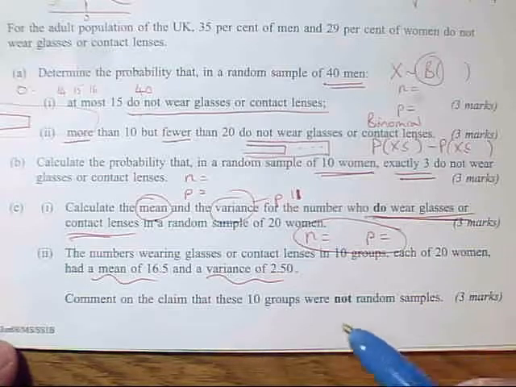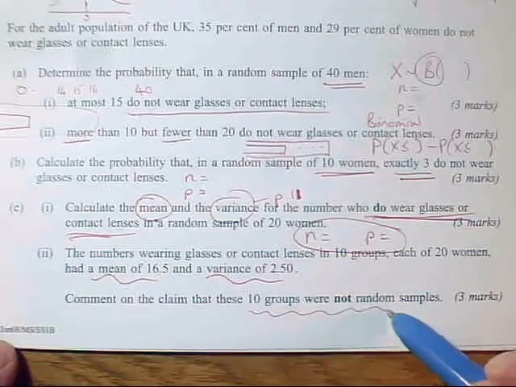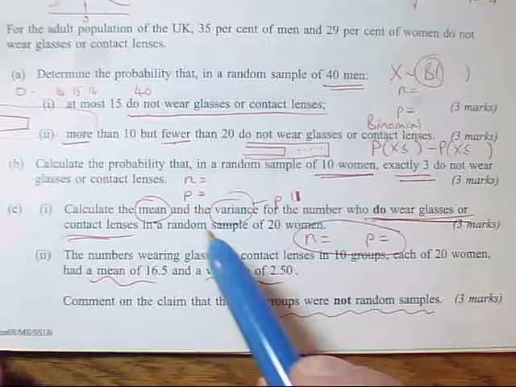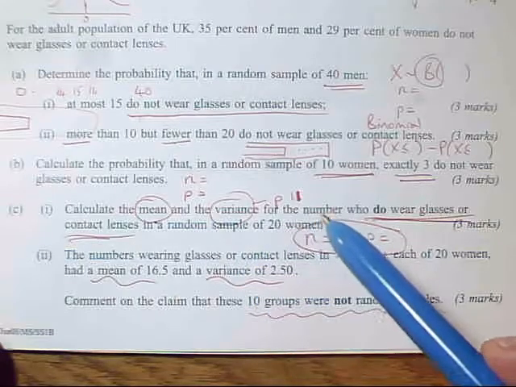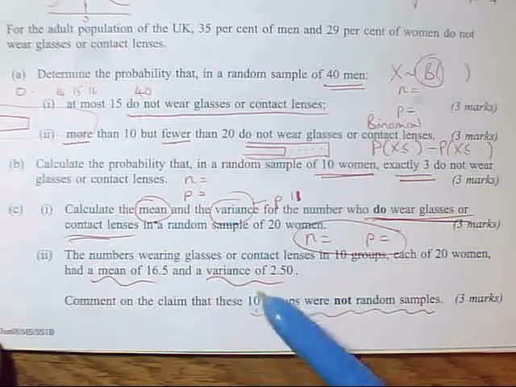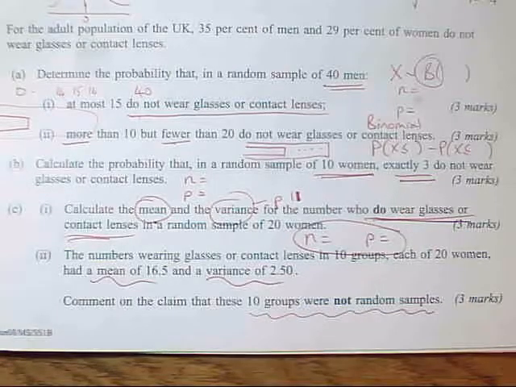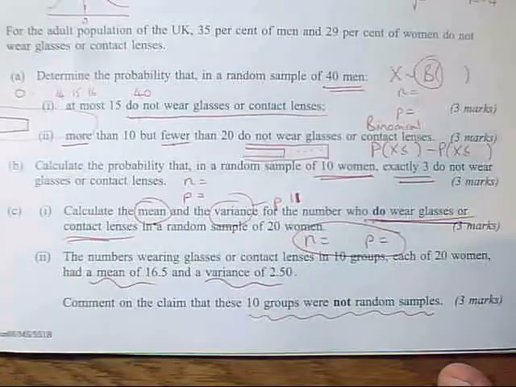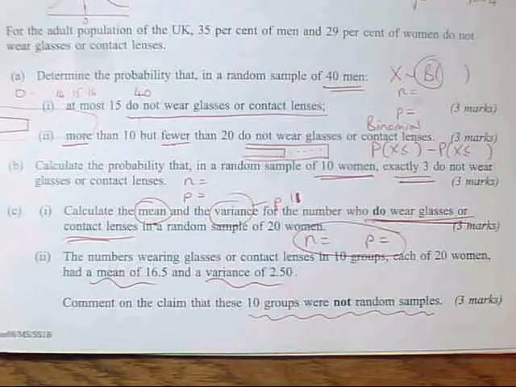If the 10 groups were random samples, then all the conditions for binomial distributions will have been met, and the mean and variance should be what you are calculating here. If these values are hugely different from that, then that assumption was probably wrong. But if the values are roughly the same, then the assumption may well have been correct. So that's how you deal with this.